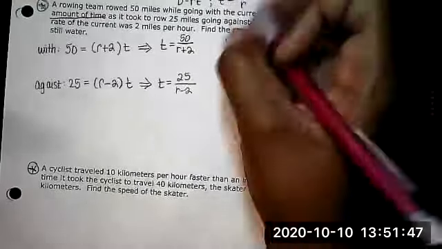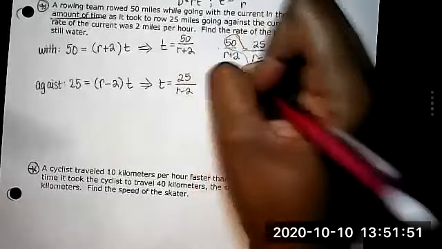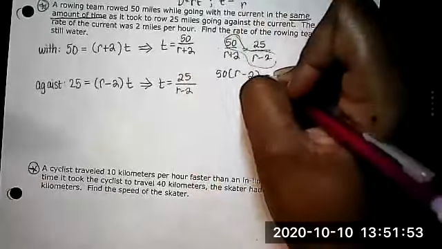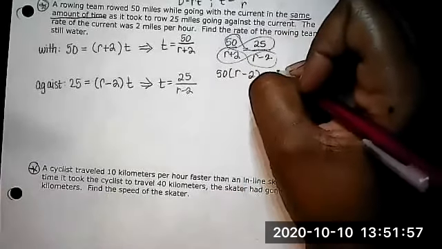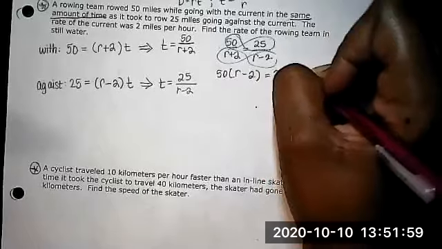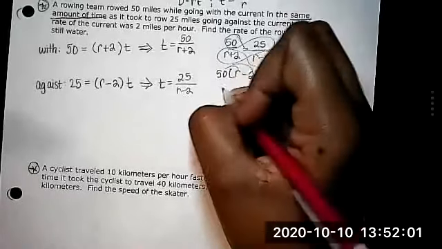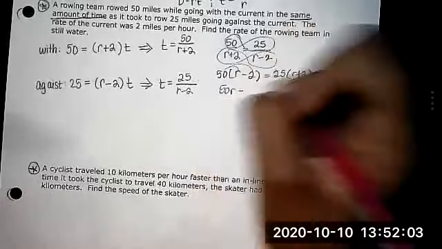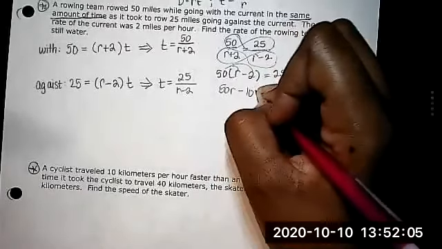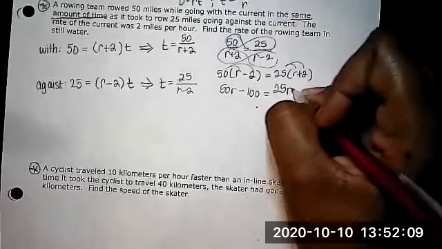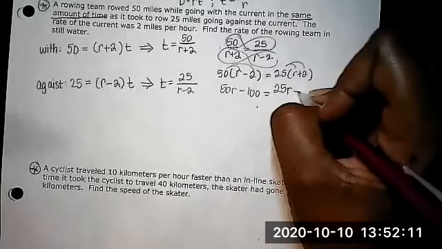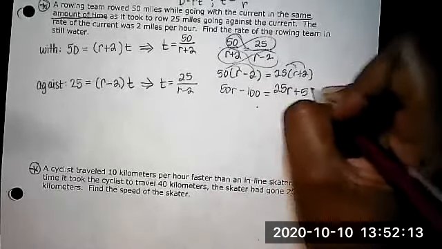So now we can cross multiply. We multiply this times this. That becomes 50 times R minus 2 equals 25 times R plus 2. Go ahead and distribute: 50R minus 100 equals 25R plus 50.